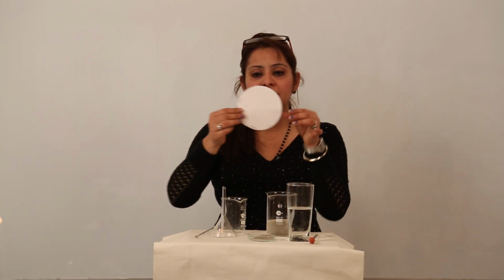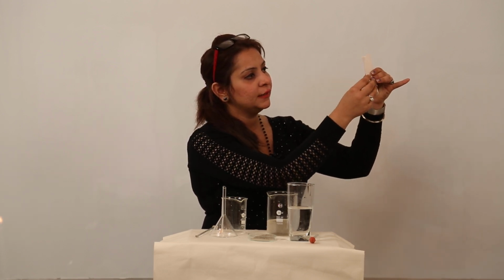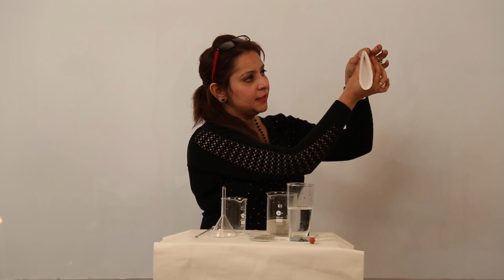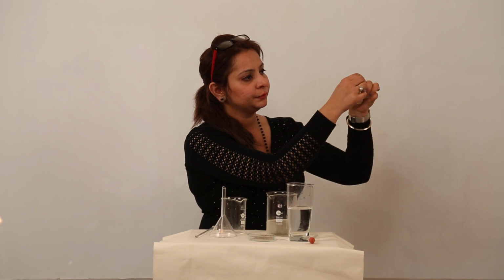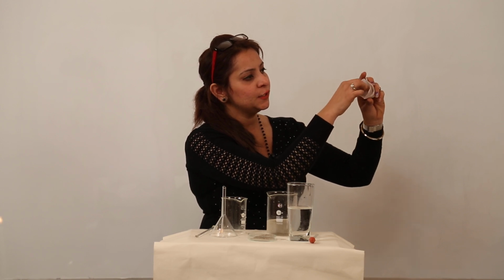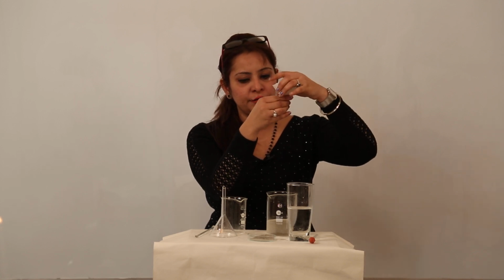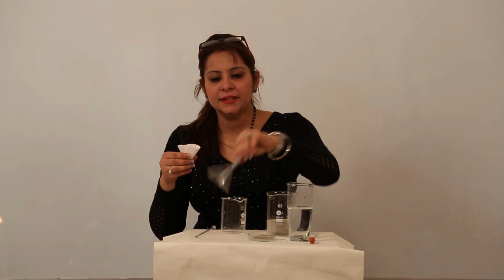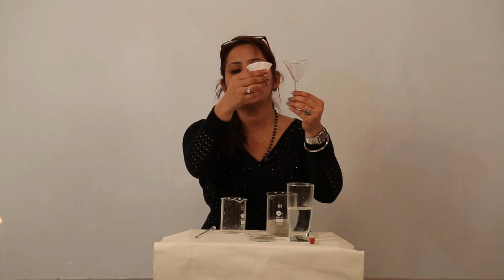See, this is a filter paper. How to use it? You will get a circle of filter paper. Just try to fold it like this. Make a fold into a semicircle, then fold it into a cone shape like this, and then open it from this side so that it gets the shape of the mouth of the funnel. As we can see, the mouth of the funnel and this both resemble in shape.